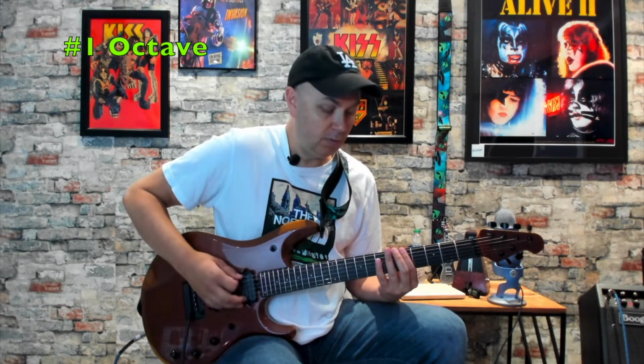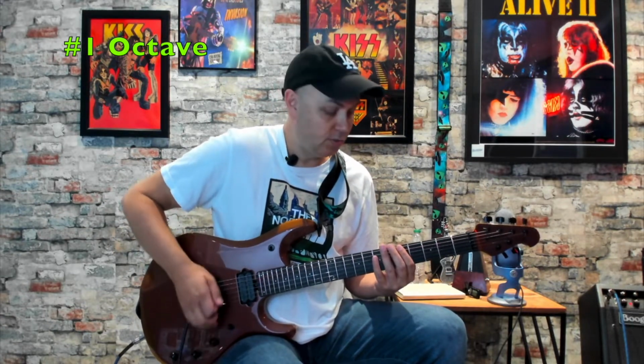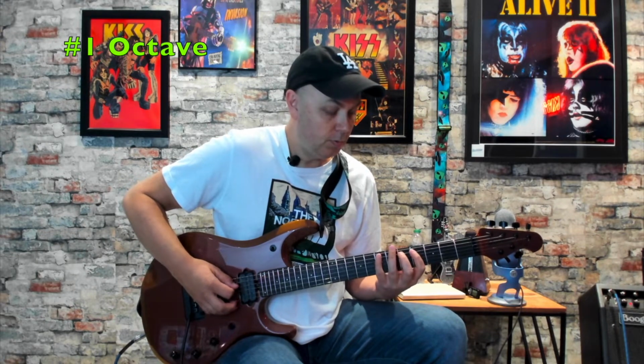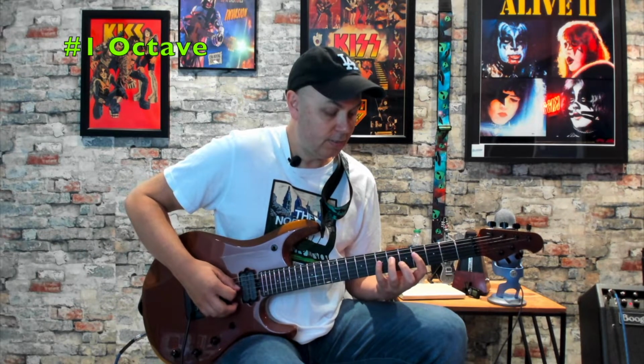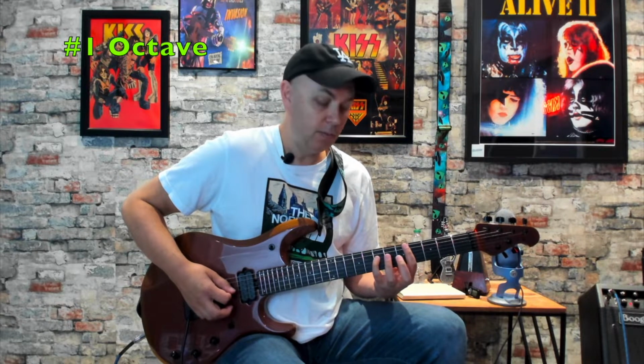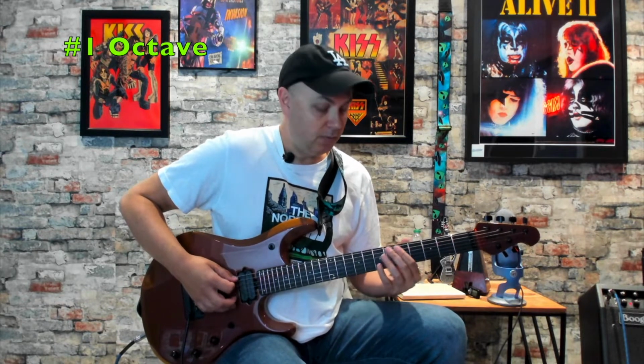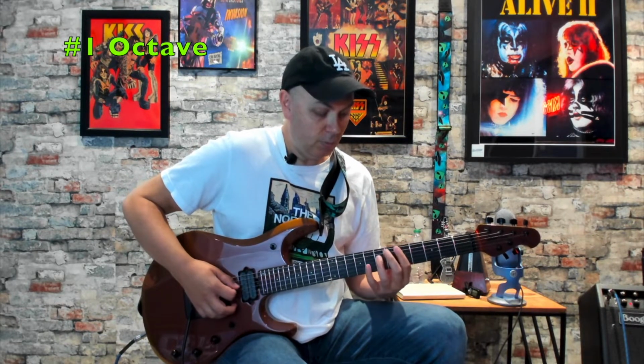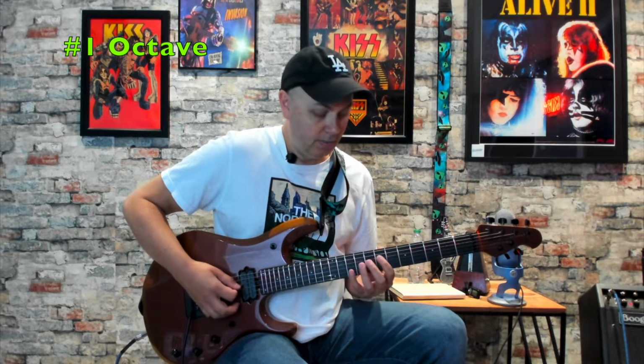So for example, if this is the root and I play the A major scale, 1, 2, 3, 4, 5, 6, 7, when we get to the 8th note, that root note repeats. So this would be an A and this would be the octave of the A. Same thing here, here's another A. So same note played up higher or lower in the scale.